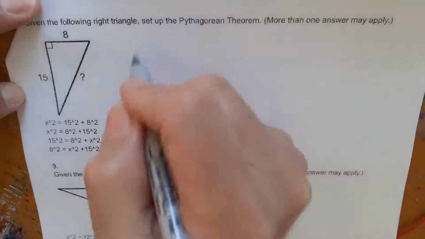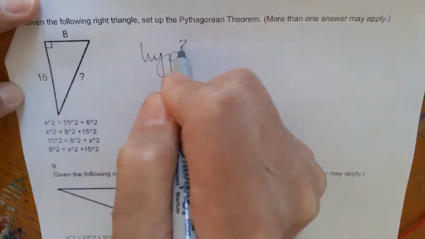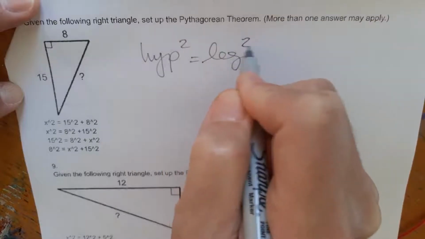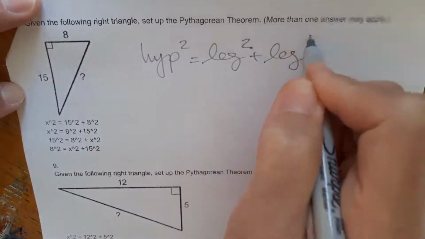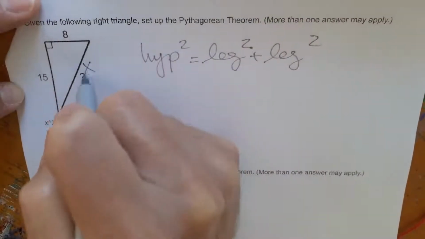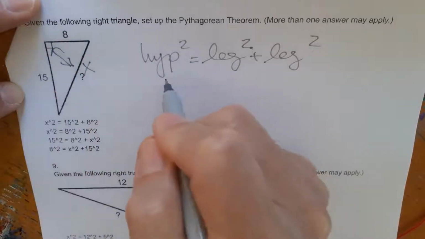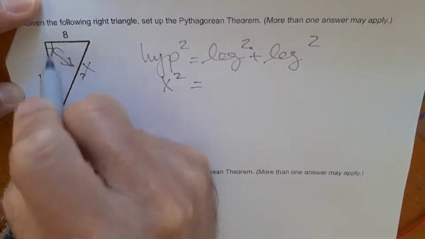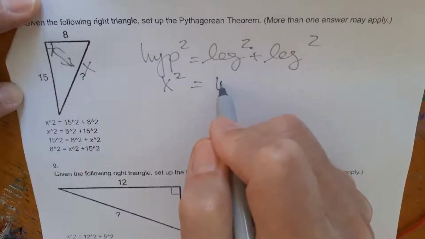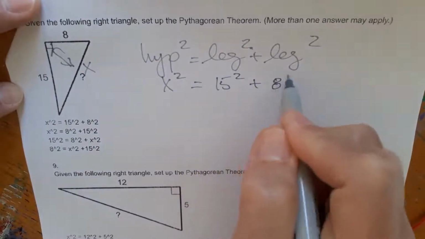All right, same thing, let's set it up. Let's do hyp squared equals leg squared plus leg squared. This is an x, not touching, so it's the hyp. X squared equals, this is a leg, touching the 90, touching the 90. 15 squared plus 8 squared.